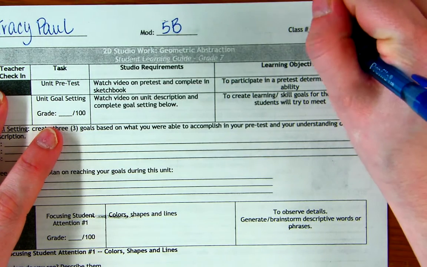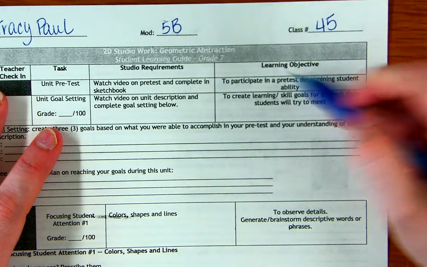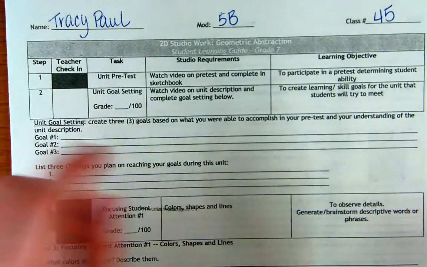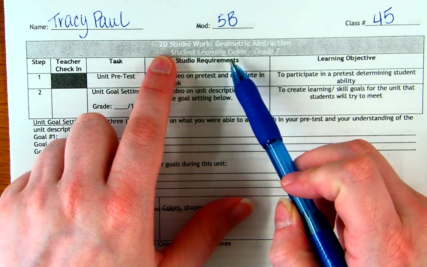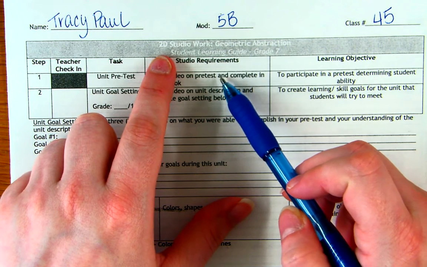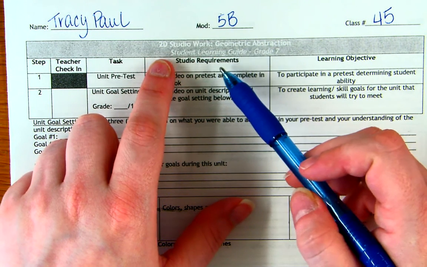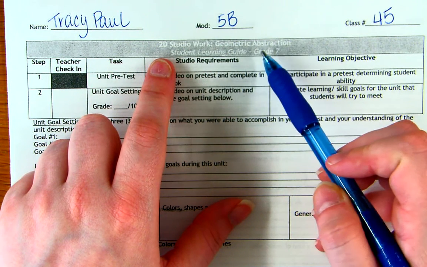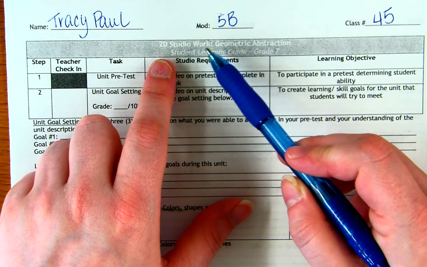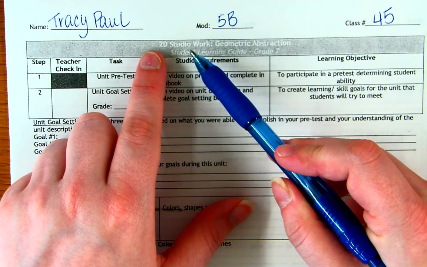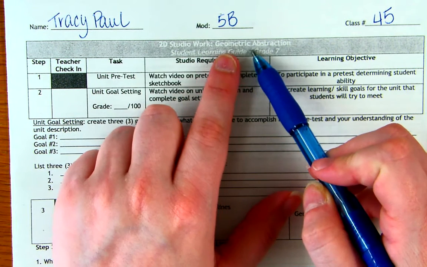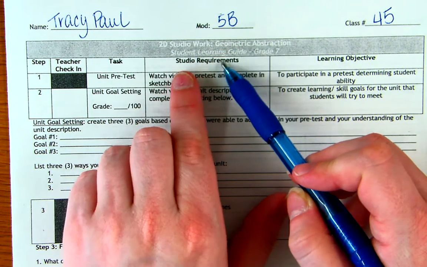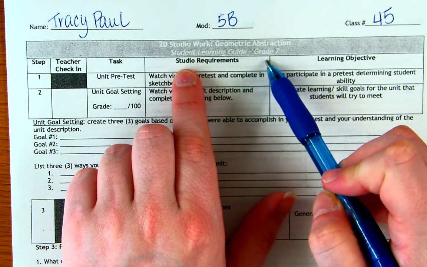So we're going to go with 45 because there's nobody in this room that's a 45. Now, if you look up top here, and I know it's kind of hard to see, I try to make it as bright or dark as possible. It says 2D studio work, geometric abstraction. That is what you're doing. So you're doing two-dimensional work, which is a drawing or a painting. The title of the project is Geometric Abstraction. It says it's a student learning guide for grade 7.